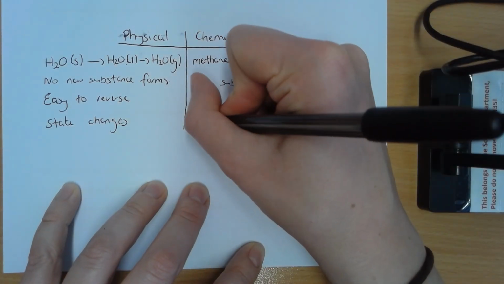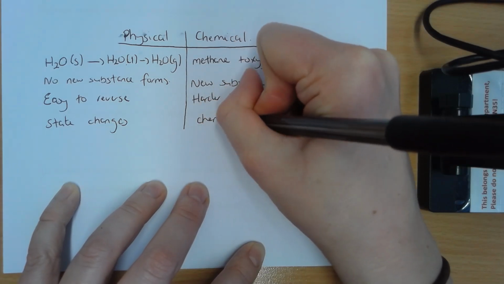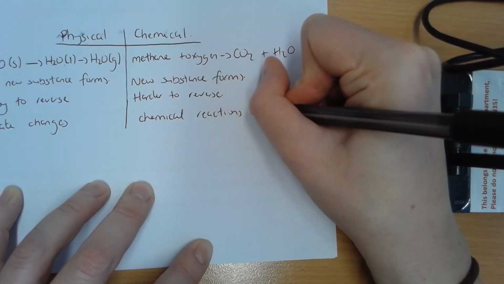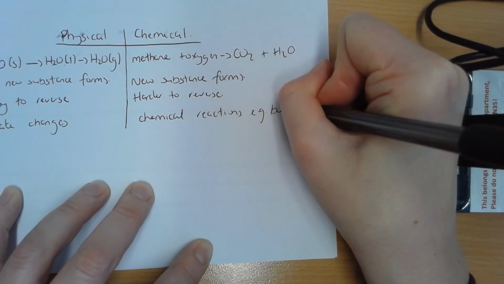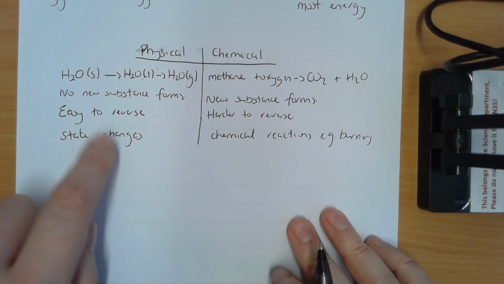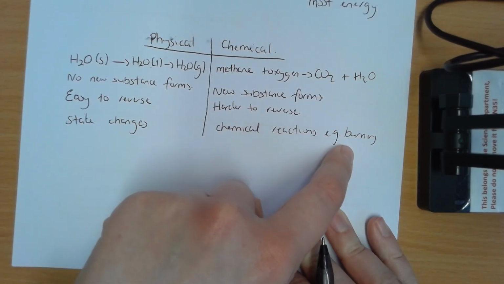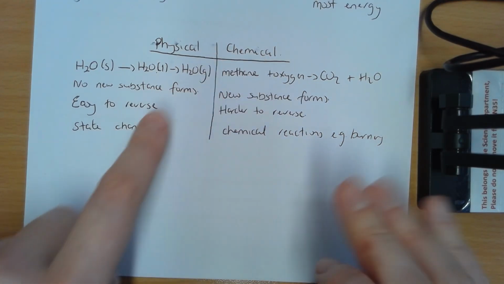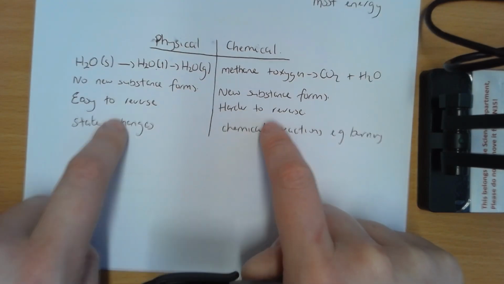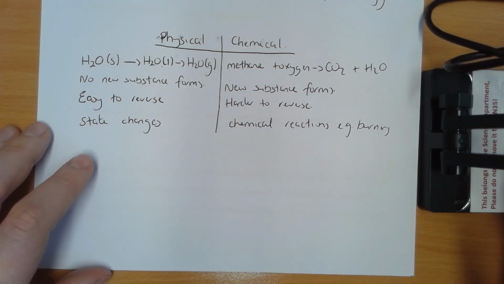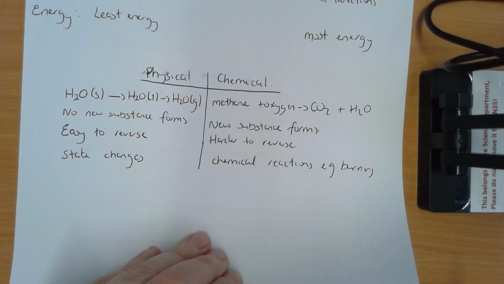So chemical reactions are chemical changes. Classic example there would be burning. All right, so state changes, going from solid to liquid to gas, that's a physical change. Chemical reactions like burning something, that is a chemical change. These ones hard to reverse, these ones easy to reverse. You're making something new, you're not making something new, you're just changing how the particles are arranged.